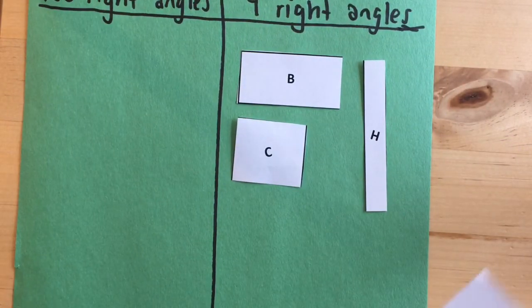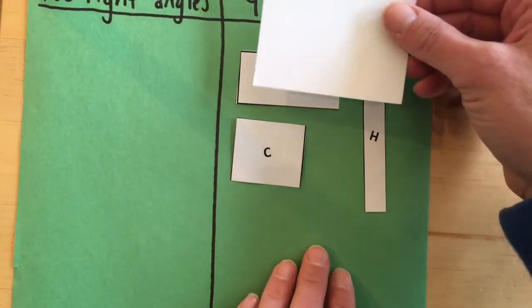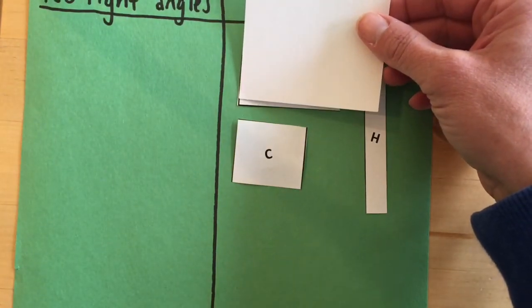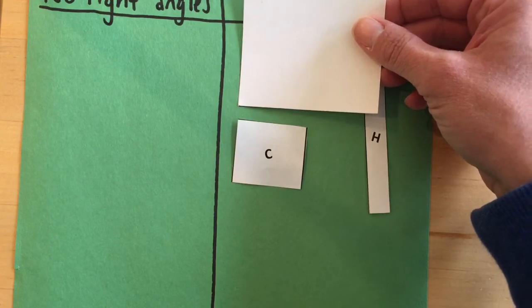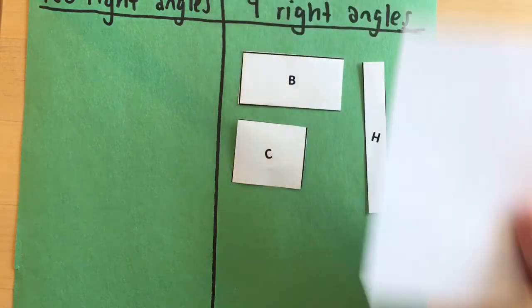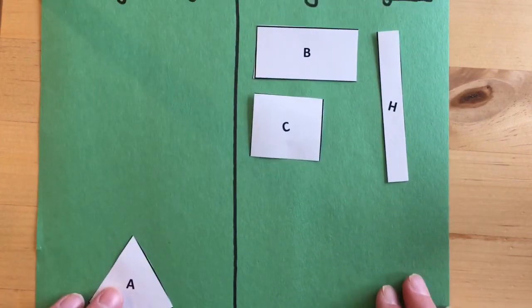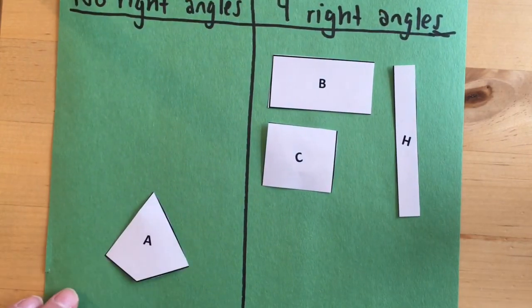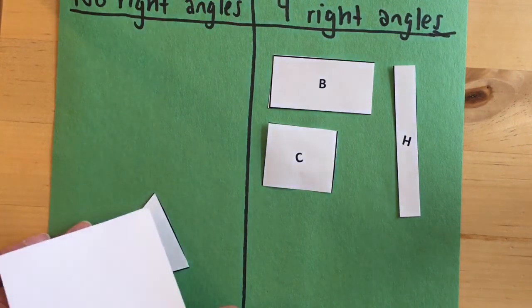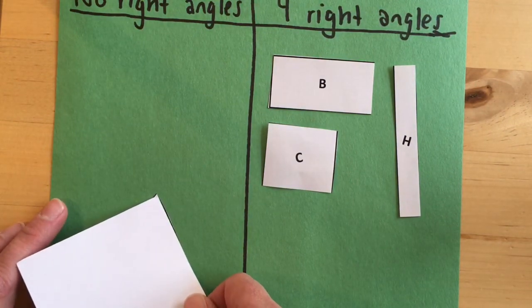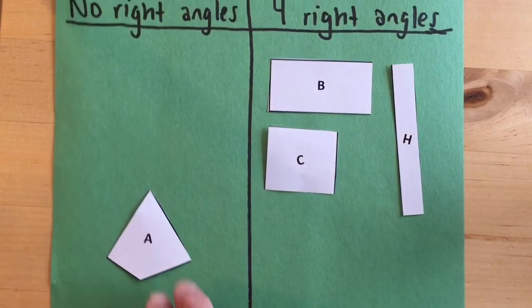And in fact, if I use a right angle tool, which I'm just using an index card, and I match it up to the corner, I can see that that matches perfectly there. So that those all have right angles, 4 right angles. Now if I look at something like A, and I try to match my tool up to A, it doesn't work. So that doesn't have any right angles.